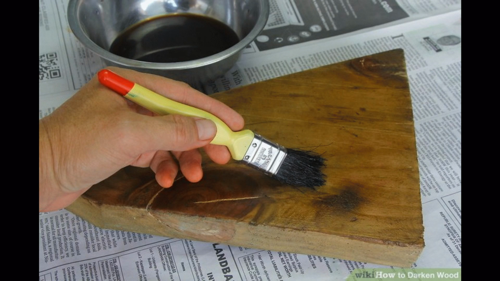Apply more coats until you achieve your desired darkness. Let the wood dry in between each coat. Apply a finish once the last coat dries if you want to seal the wood.